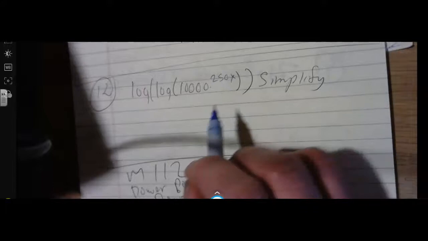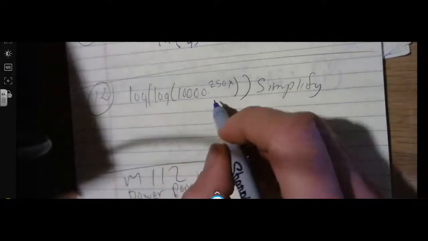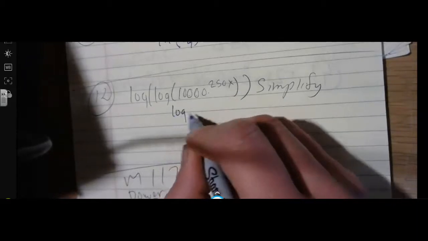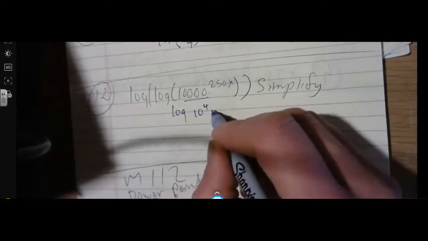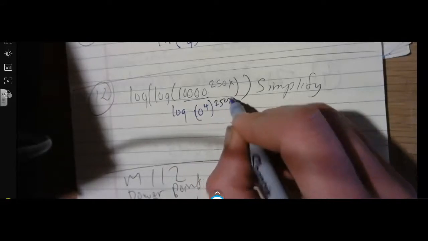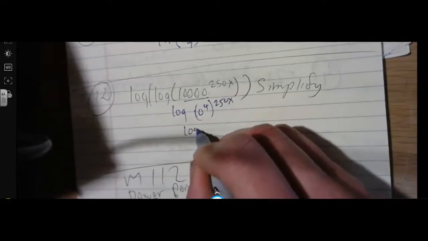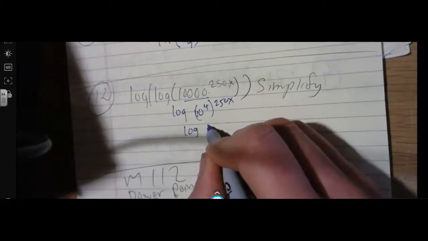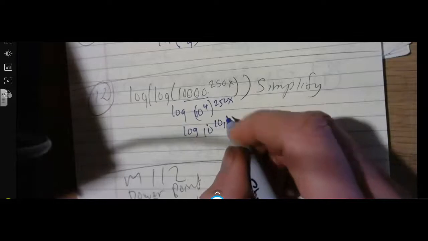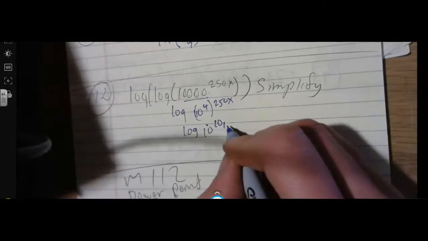Now, log. Okay, so what do we have? We do this part first. So it's going to be the log of, rewrite this into exponential form, log of 10 to the 4th raised to the 250x, which is going to be log of 10 to the 1000x. Okay, so 10 to the 1000x.